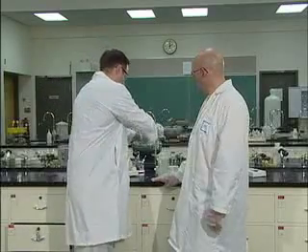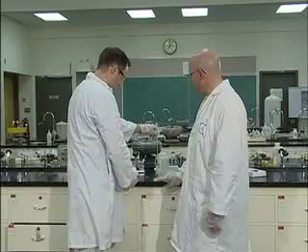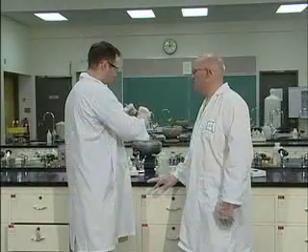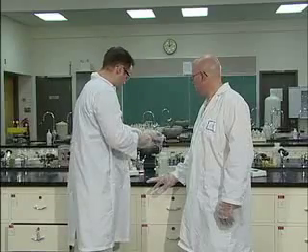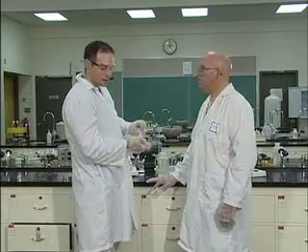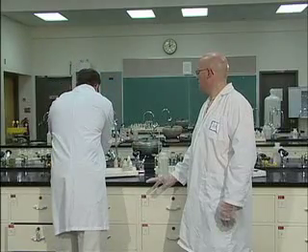Now, again, we're going to test it with the litmus pH paper. It should go blue, depending on the acidity. Now, you may need to add a little bit more calcium oxide to get this type of reaction. Don't tell anybody I do this.